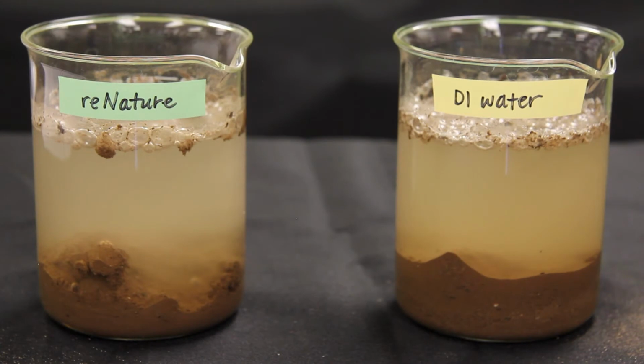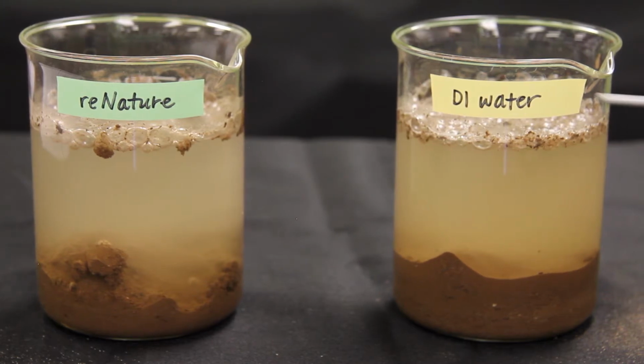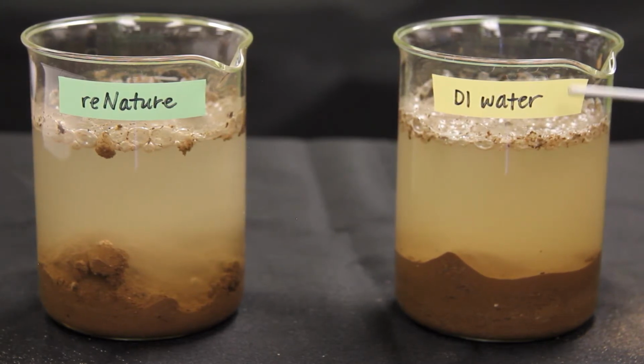After 5 minutes, the soil has settled. These beakers now show two different soil structures. Observe how in the soil treated with deionized water, the soil has a compact, uniform soil structure. The small particles in these soil layers greatly restrict the movement of water, air, and roots. Additionally, the water is very cloudy. This is because dispersed clay particles are suspended in the water.